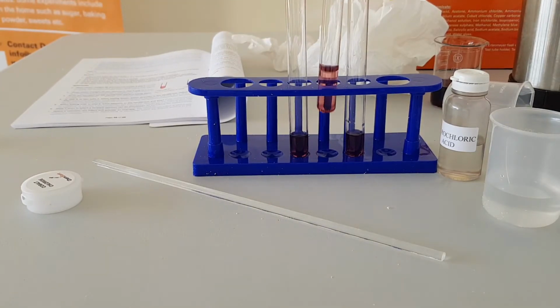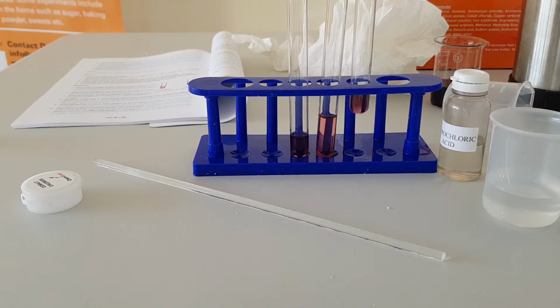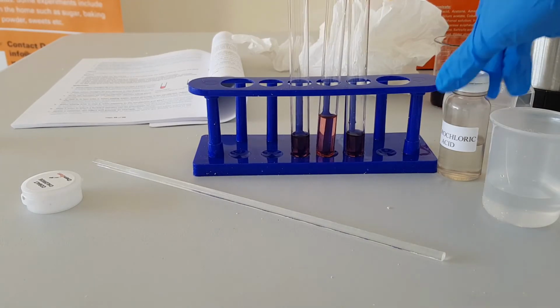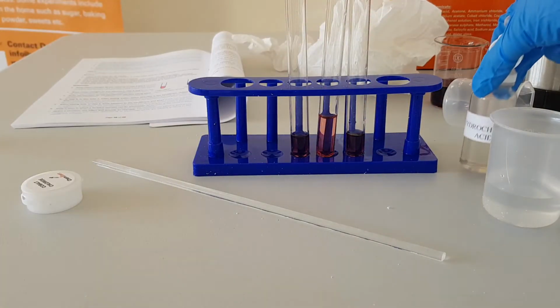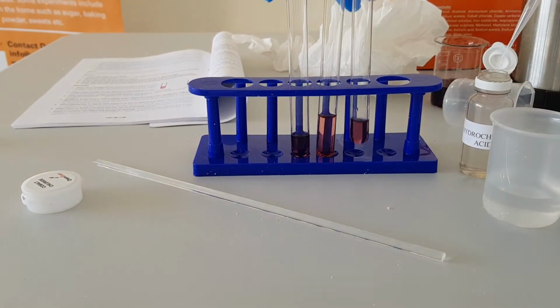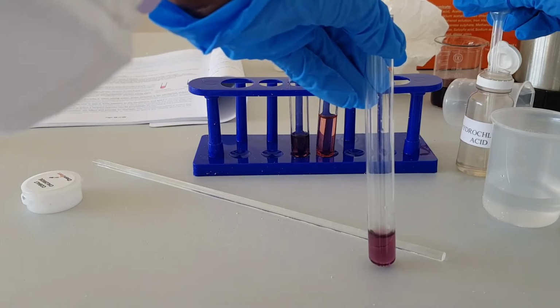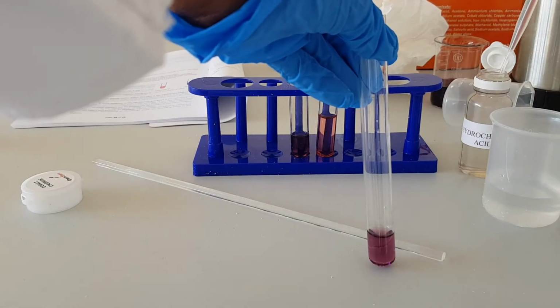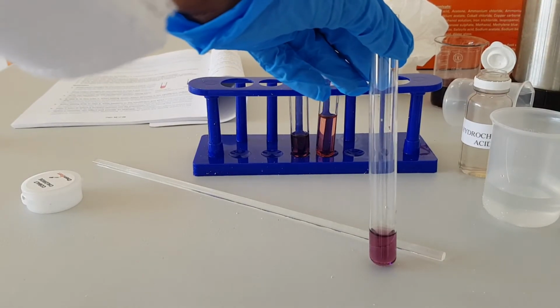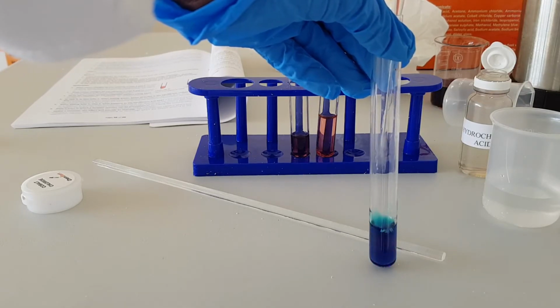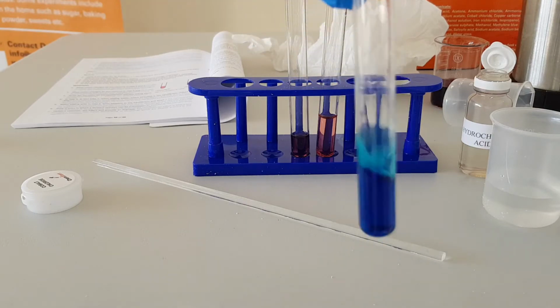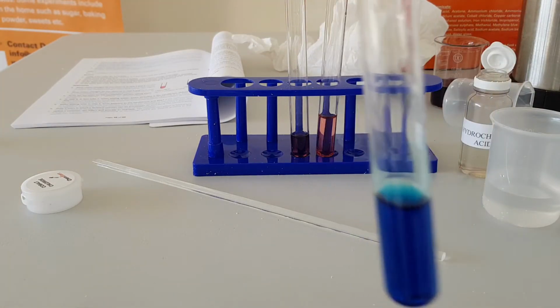Now let's look what happens to the same solution when we add the concentrated hydrochloric acid. The solution turns blue.